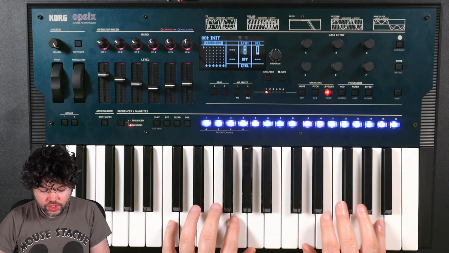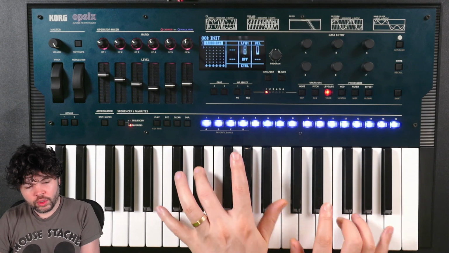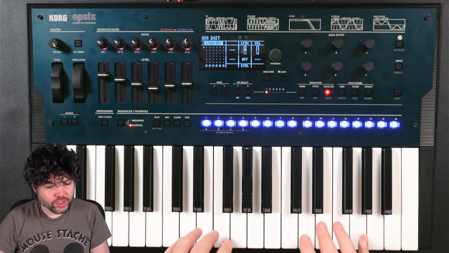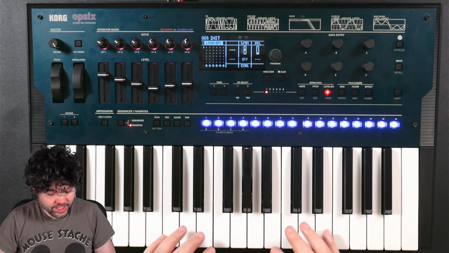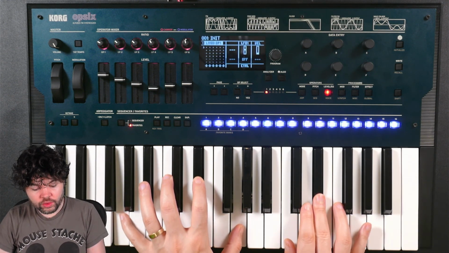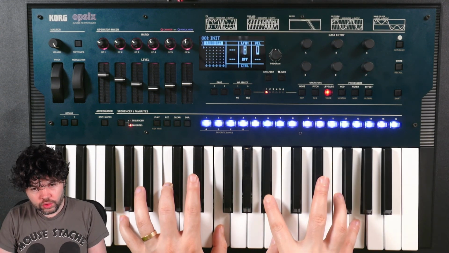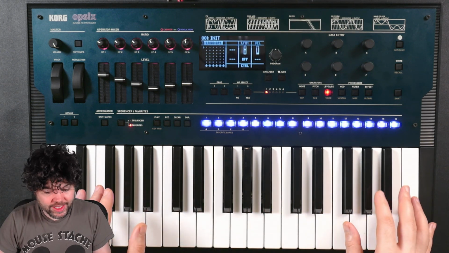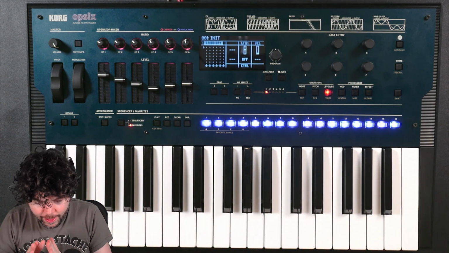So when played as a sort of staccato keyboard sound, we still get something of that expression, but also it can be played as a pad sound. So I think that's quite interesting.